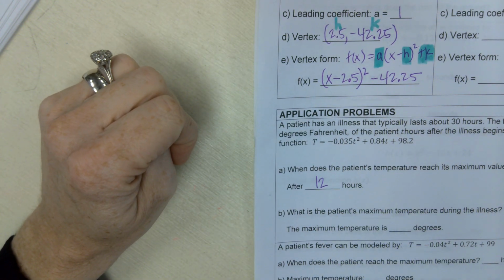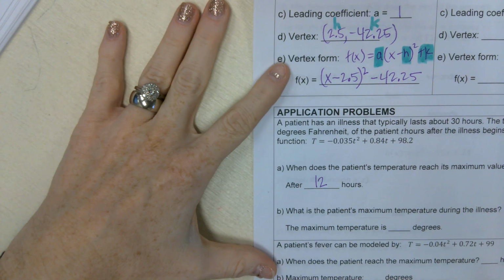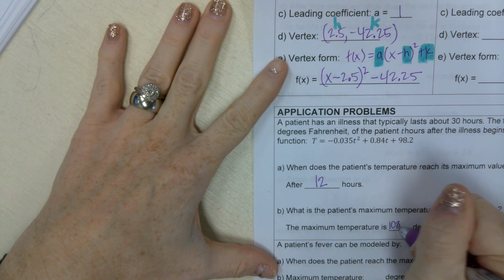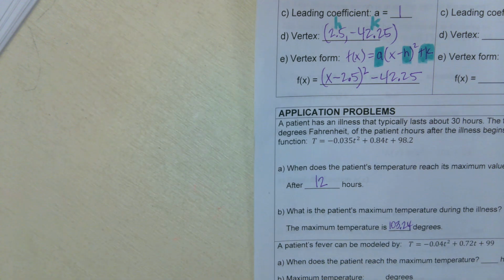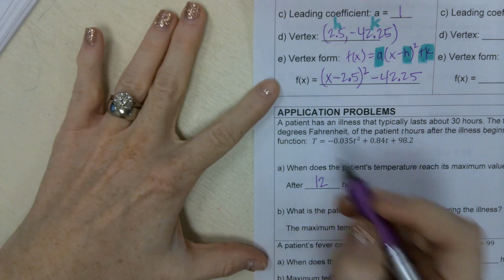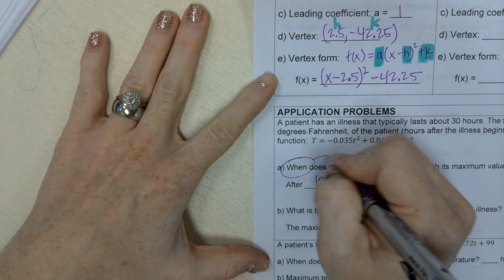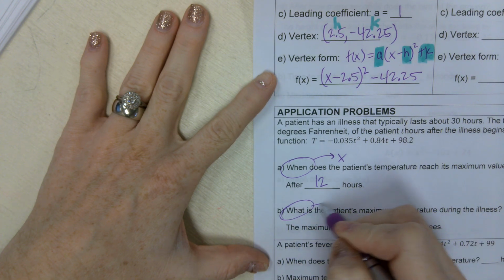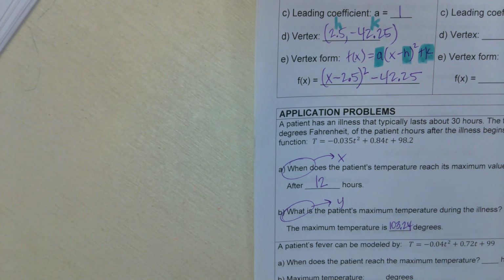Okay? What was the patient's maximum temperature during the illness? 103.24. Okay? When you're asking a time question, you're looking on the x-axis. When you're looking for an actual value, you're looking for the y-coordinate.